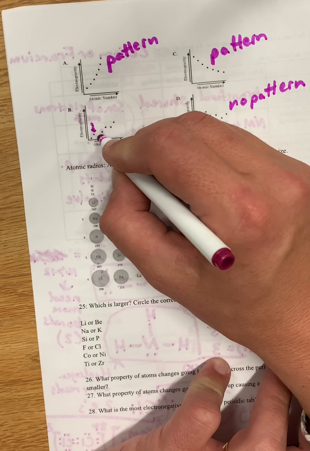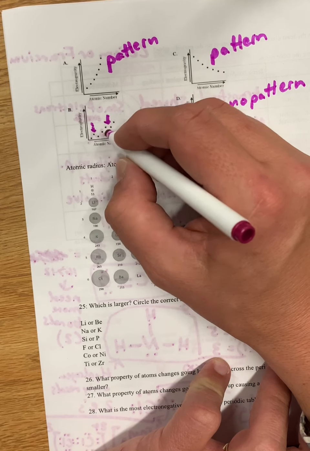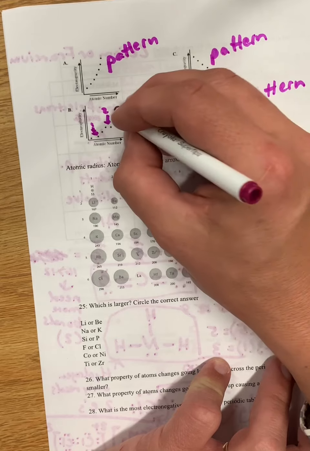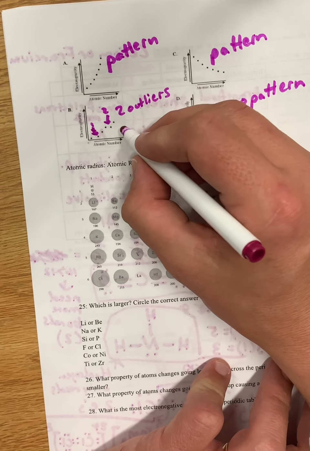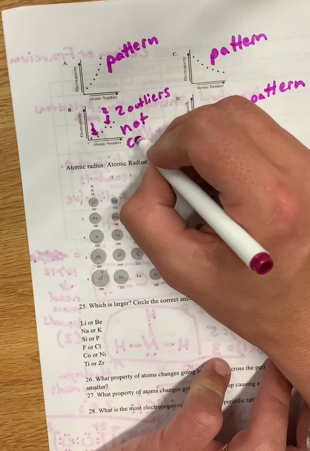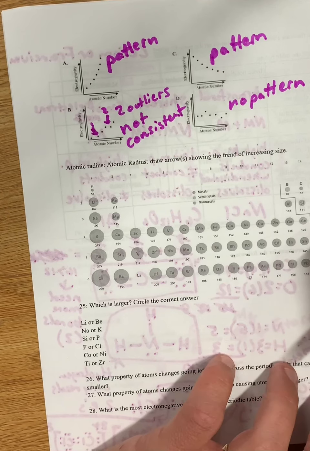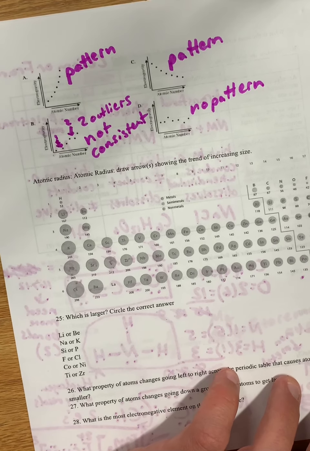Okay, it's going up, up, up, except for these 2 cases. So there's 2 outliers. So it's not consistent. 2 is a little bit too much. It's not really consistent. Okay.